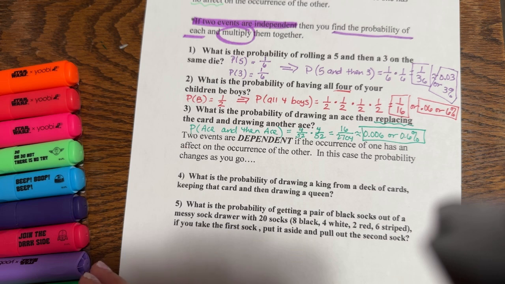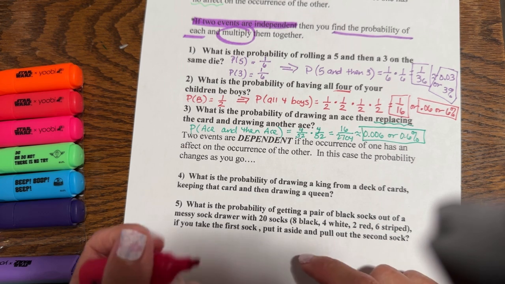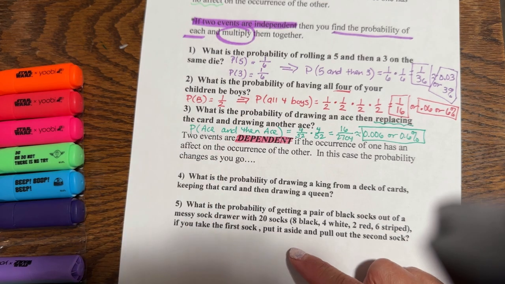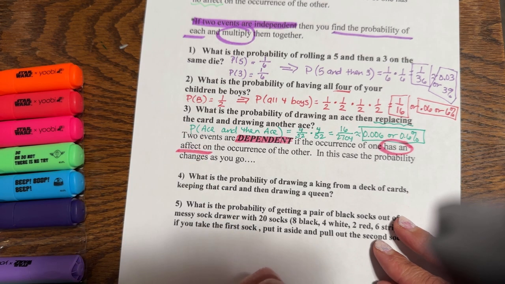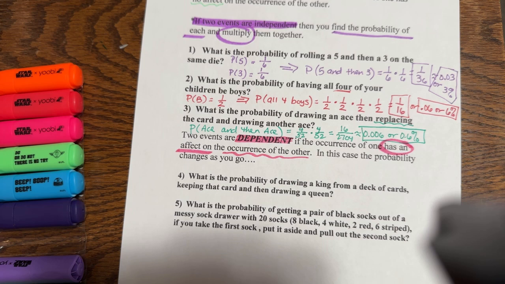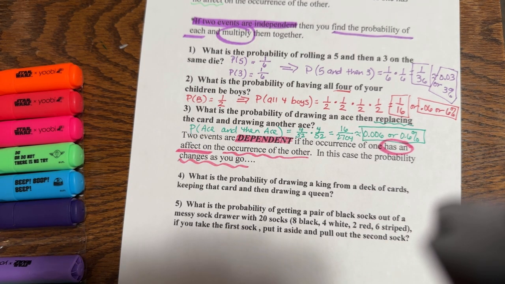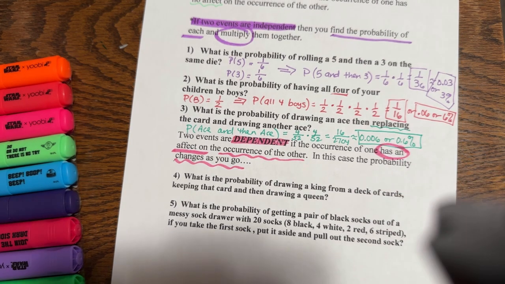All right, so this next part, well, we talked about independent events, so now we got to talk about dependent events. 2 events are dependent if the occurrence of one has an effect on the occurrence of the other. In this case, the probability changes as you go. And that's what I was leading into when we were talking about drawing the ace if I wasn't replacing the card. Okay?